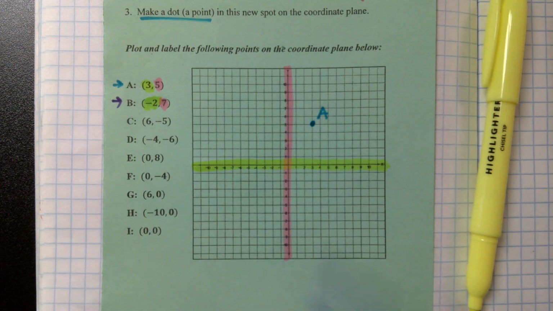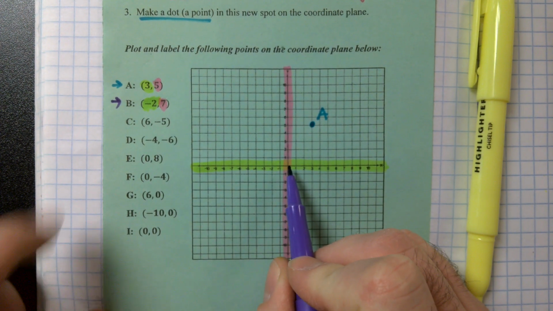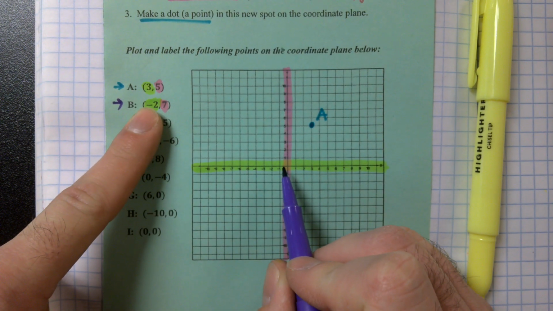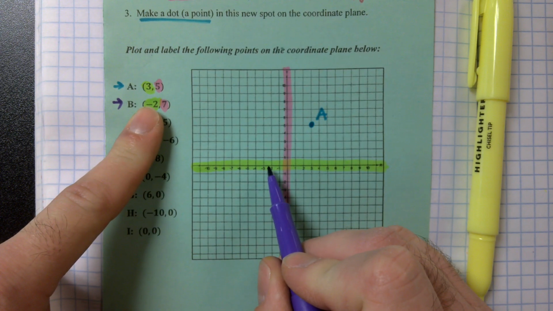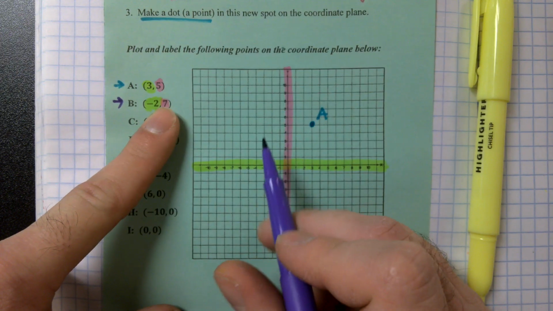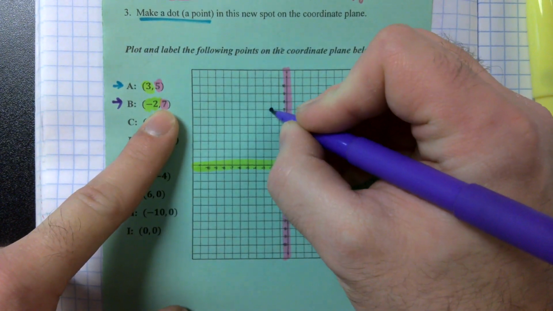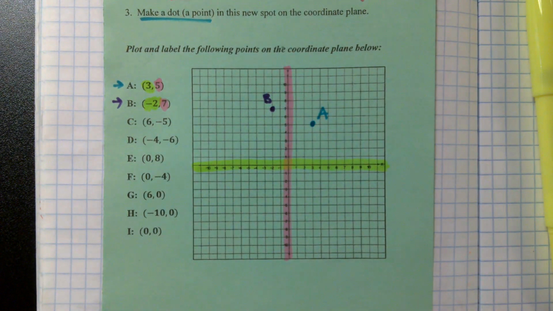All right. So I'm going to go back. I'm starting at the origin. Negative 2 on the x. Does that tell me I'm going to go left or right? Left. I'm going left 2. 1, 2. Haven't written anything. Haven't drawn anything. What direction am I going to go for this 7? I got to go up. It's positive. I'm going to go up. Negative 2. Positive 7. Boom. Label it B. Right?